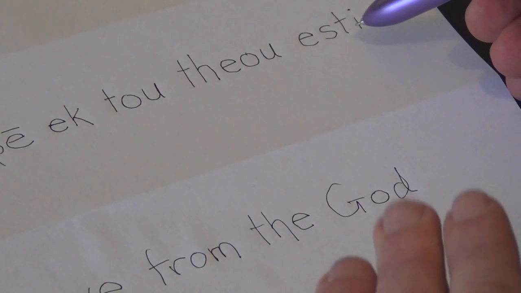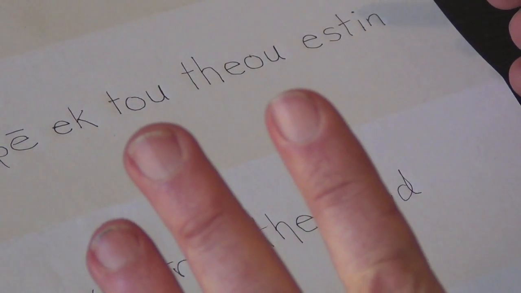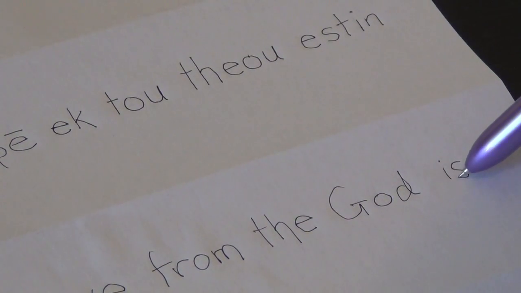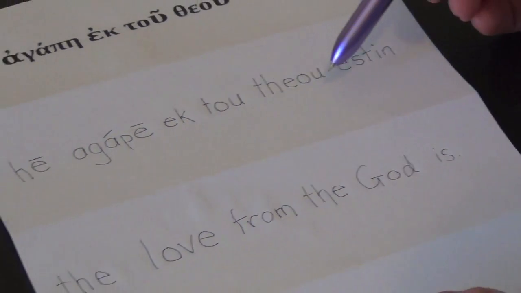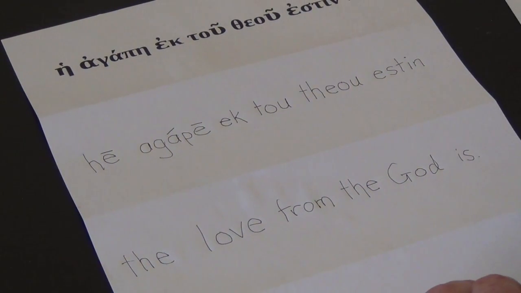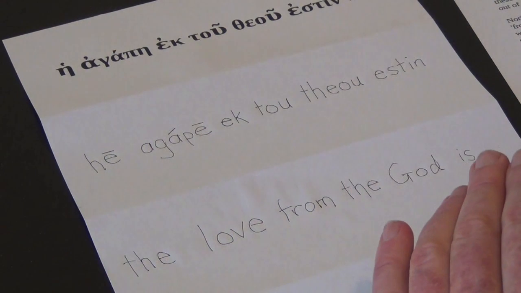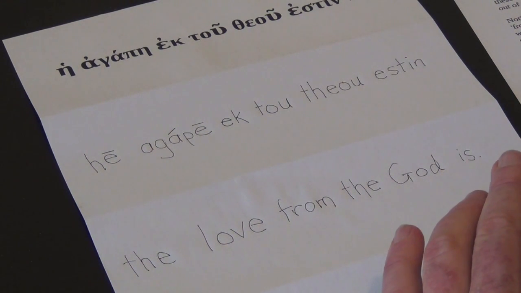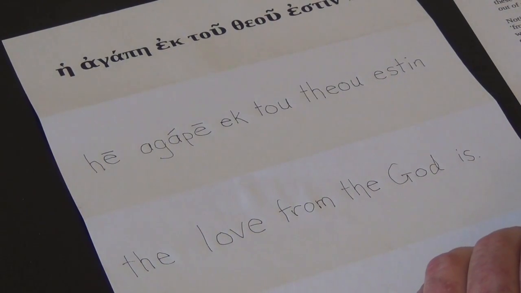And the last word, which you might remember from our last lesson, pause, is. Now, just a word about the change in ending here. So, ho theos, as we had in lesson 1, has changed its ending. Theos in lesson 1 became theu here.